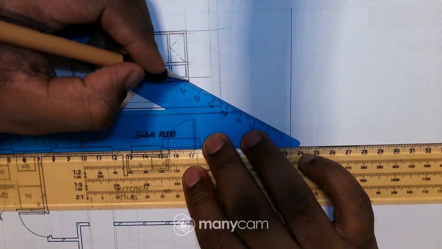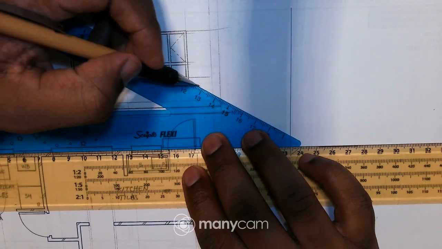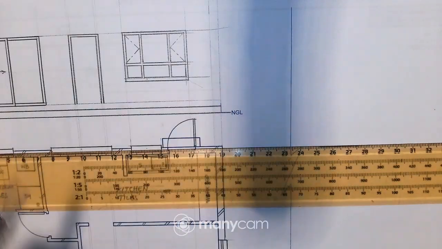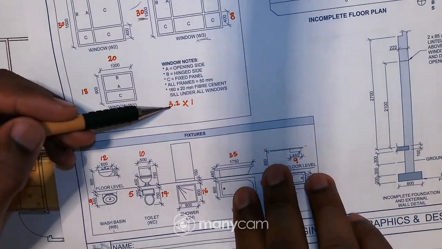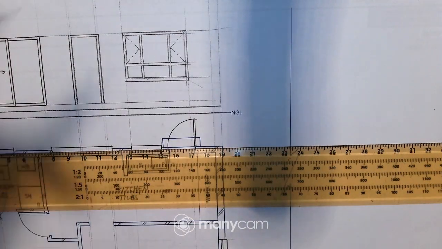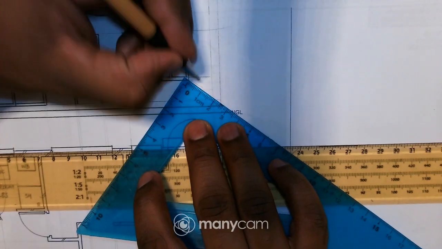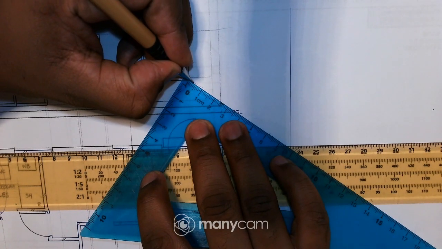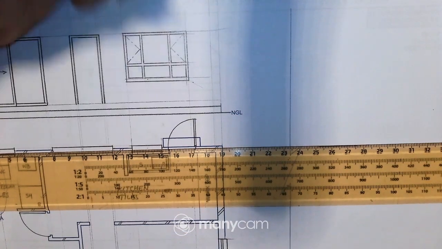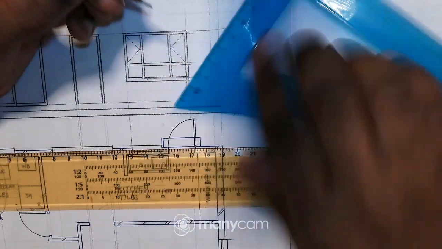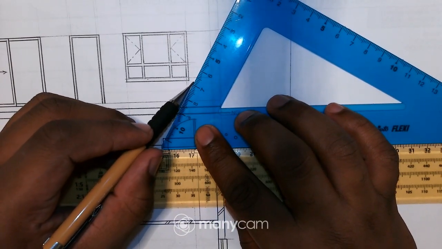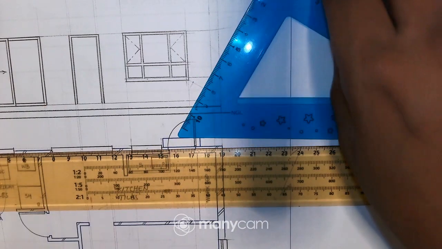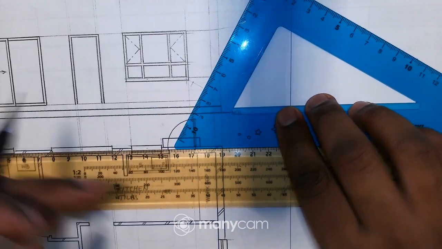I can just draw light construction, a line going down, and then remember the width is 3.2, right? So from that line I can just measure 3.2. So 3.2 will be somewhere there. Okay, and then from that point I just draw a line coming down using that 60 side, right?